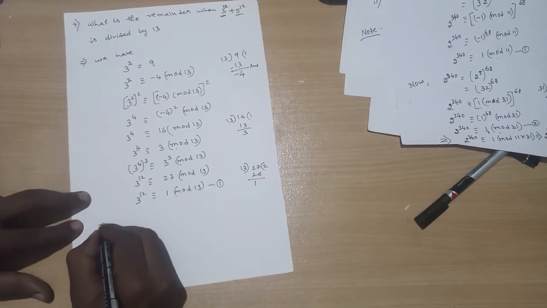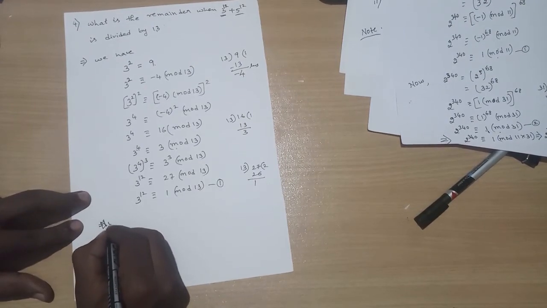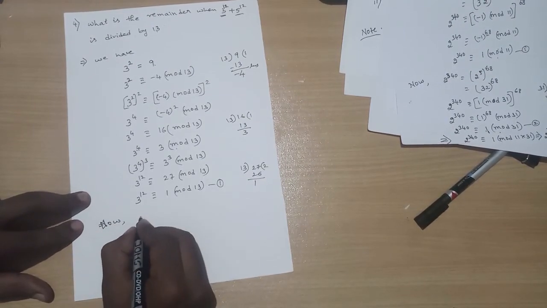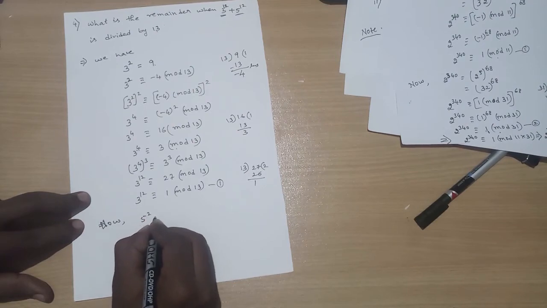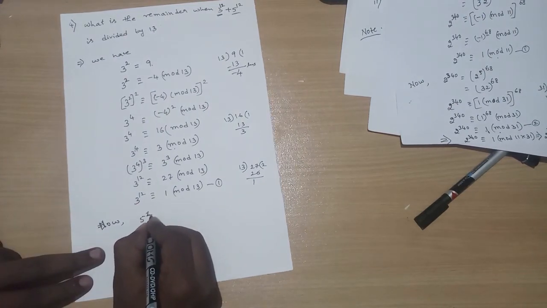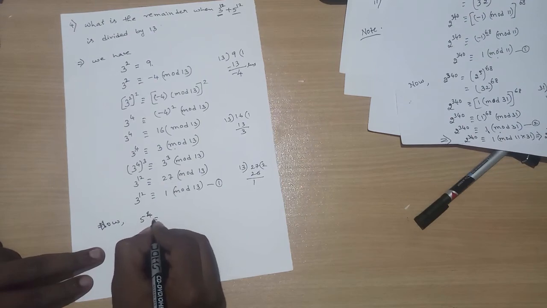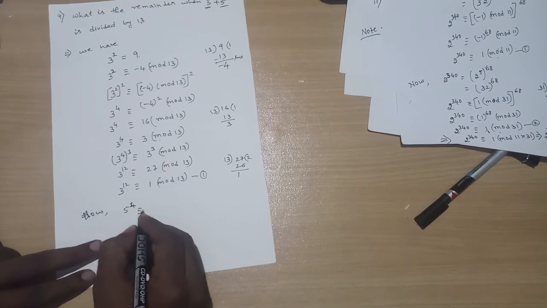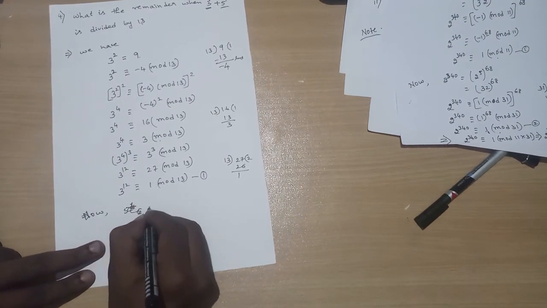Now consider 5 square. Directly you can calculate for 5 to the power of 4 also. So if you go for 5 to the power of 4 is congruent to, go for 5 square.